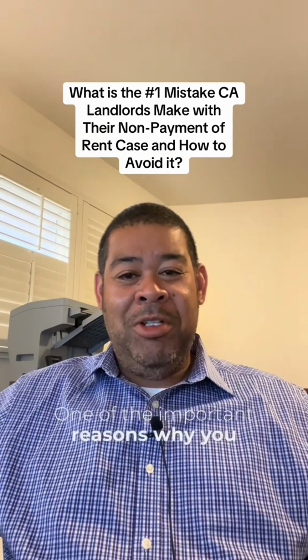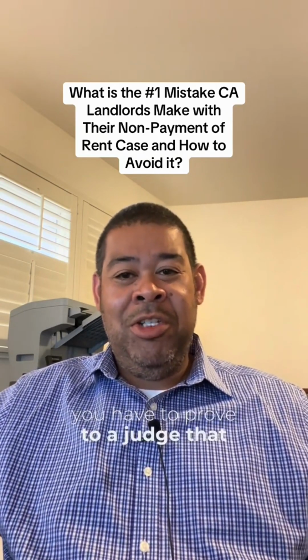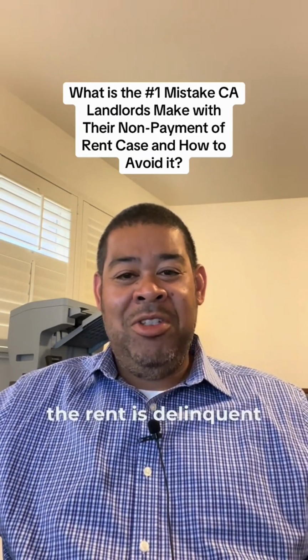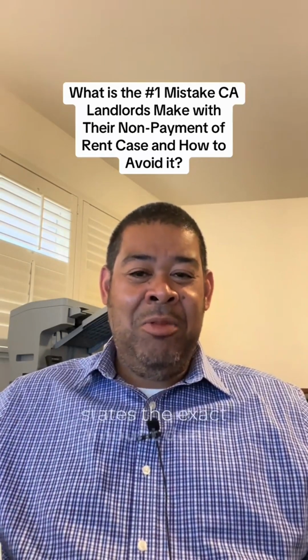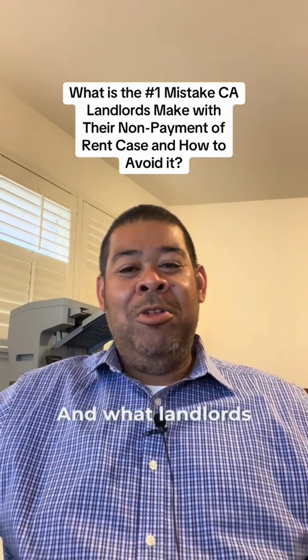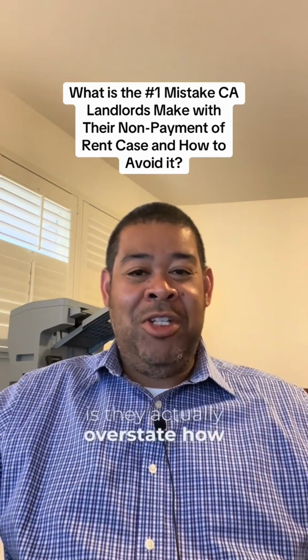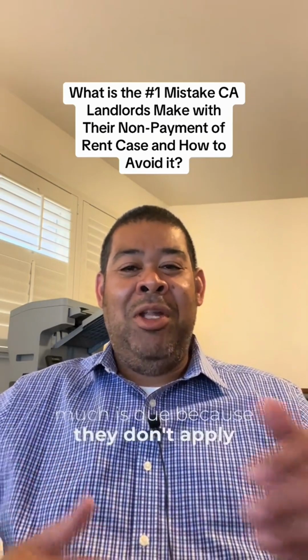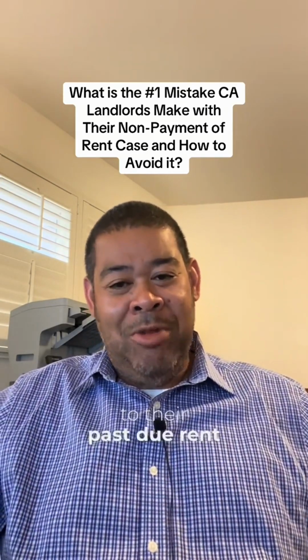One of the important reasons is that in court, you have to prove to a judge that the rent is delinquent and that it states the exact amount due, or understates the amount due. And what I see landlords do all the time is they actually overstate how much is due because they don't apply the payments properly to their past due rent balances.